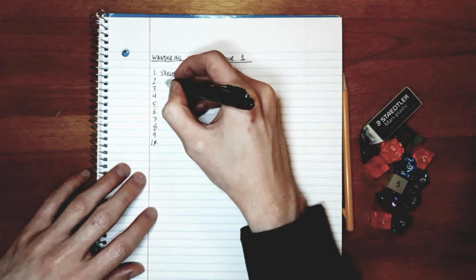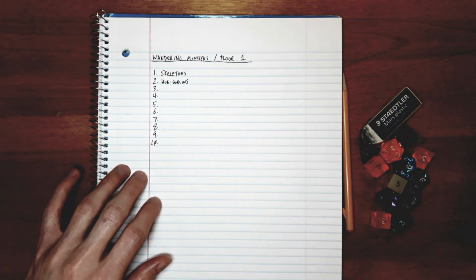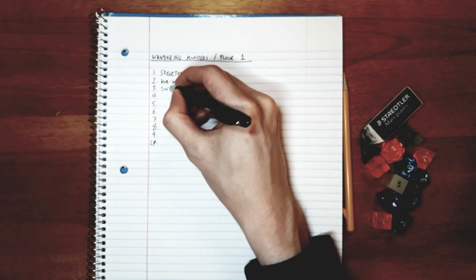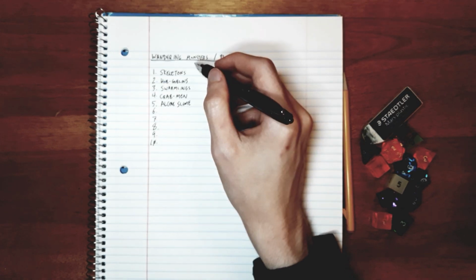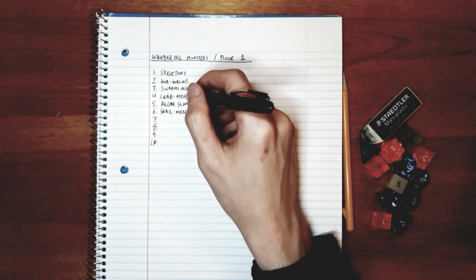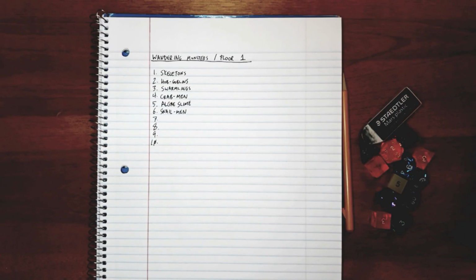After I come up with the unique monsters, I write my own wandering monster list. I use a combination of unique monsters and monsters from the monster manual. That way, it's not completely alien to my players, but it's not completely the same either. It helps keep your players on their toes without being boring.